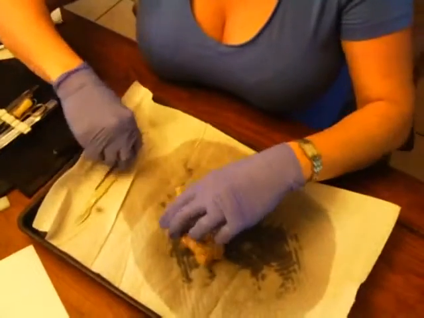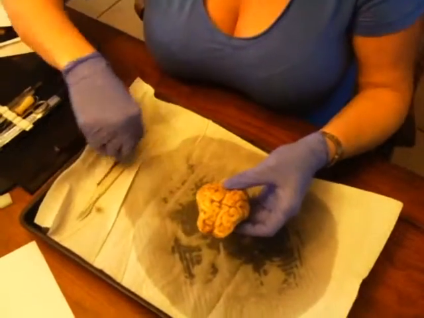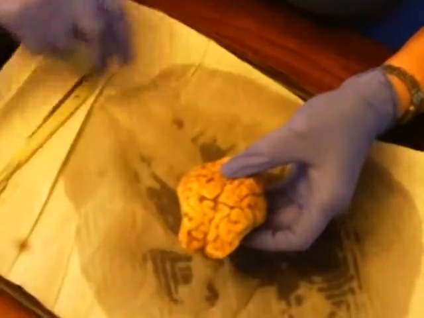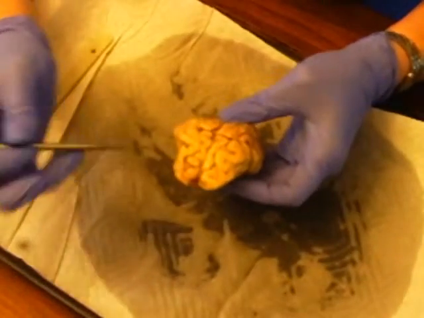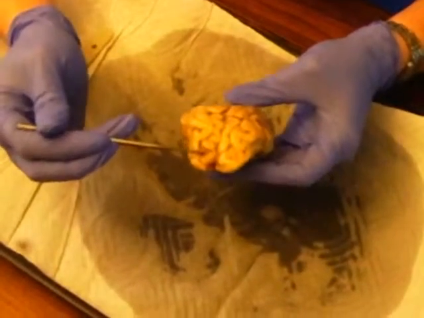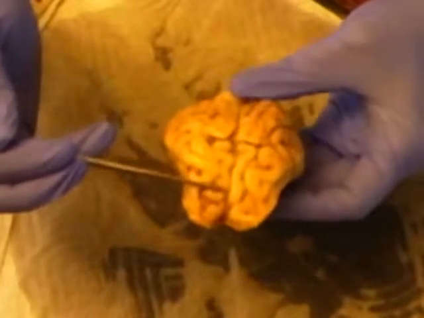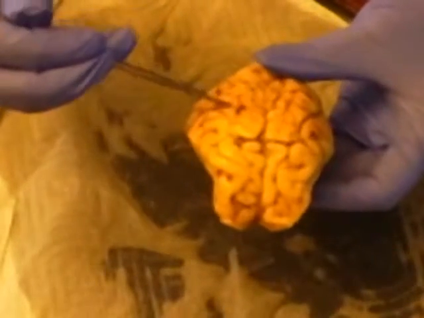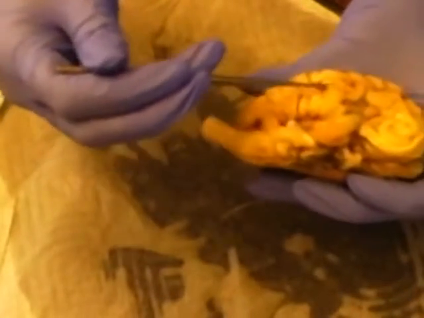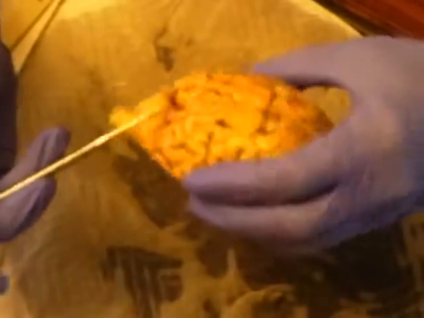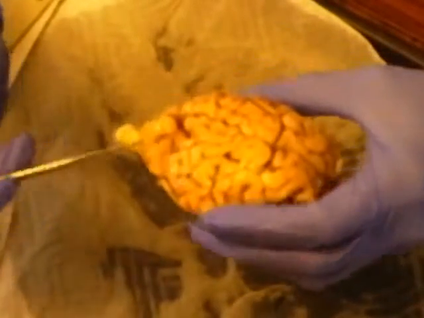So firstly, this is the sheep's brain, and I'm going to be pointing out the frontal portion of the brain. This is the parietal portion, left and right. This right here is the temporal, and then of course you have the occipital to the back.